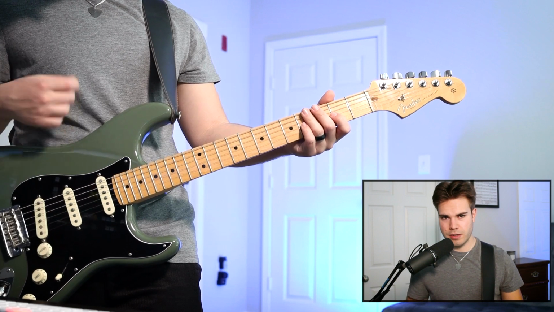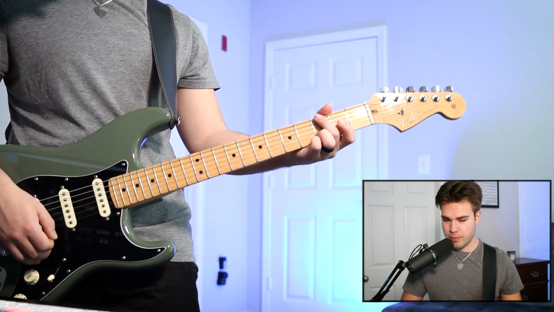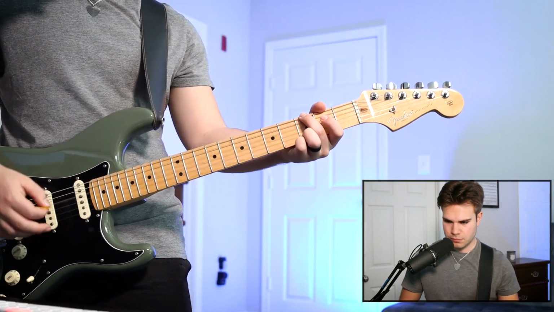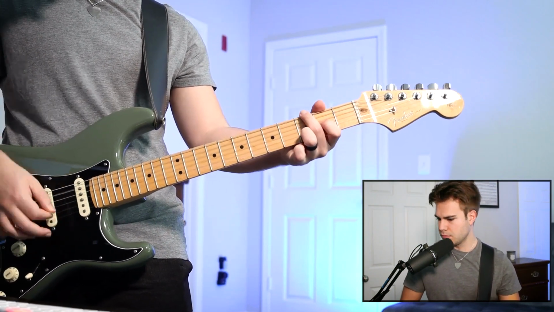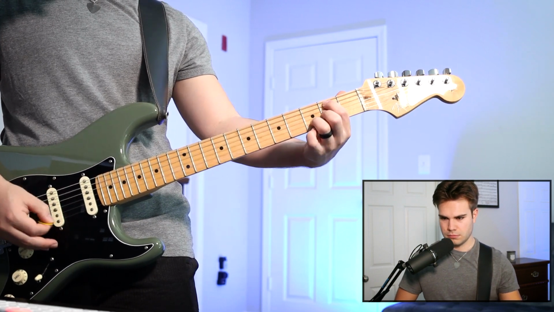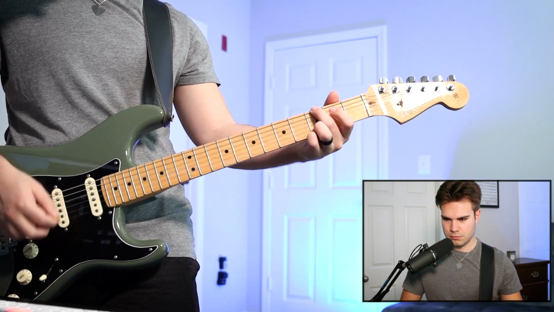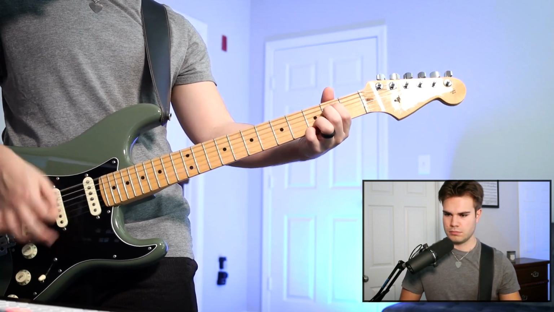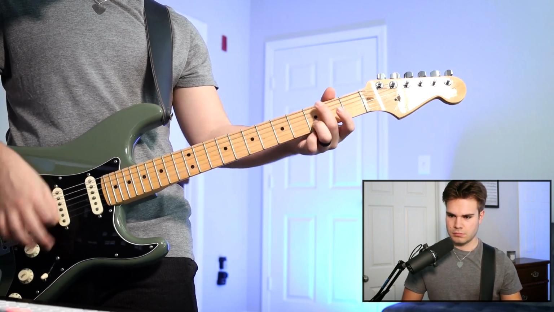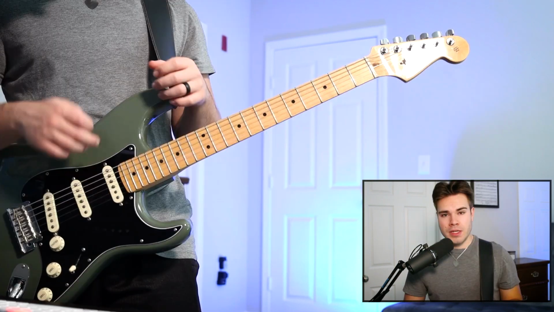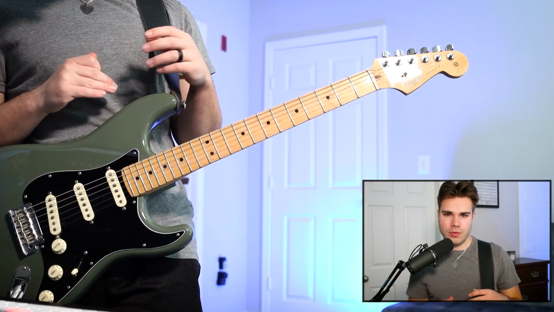And then we're going to kind of revamp back into it. So I'm going to play that chord progression for you. So that's what the entire chord progression for the chorus looks like.